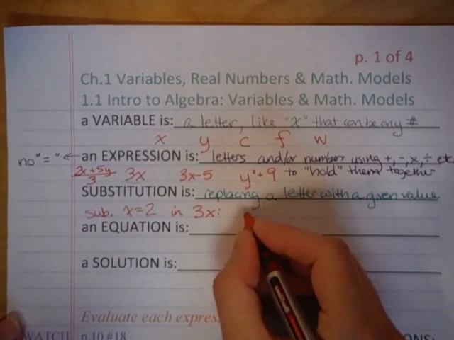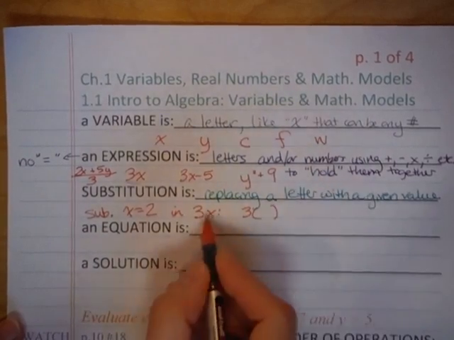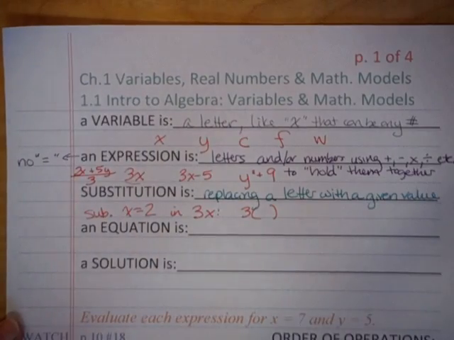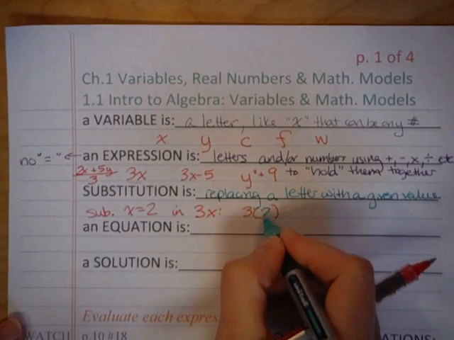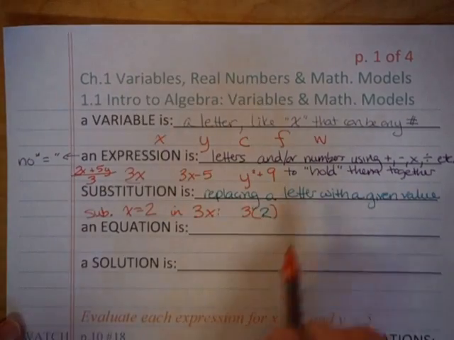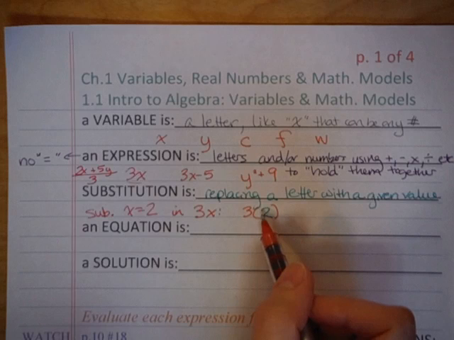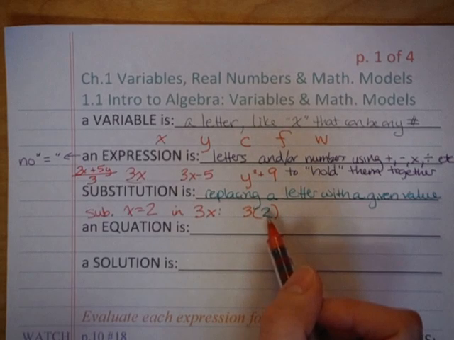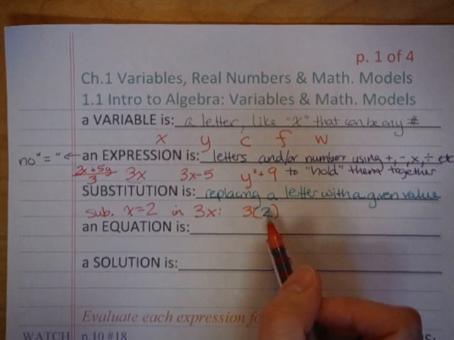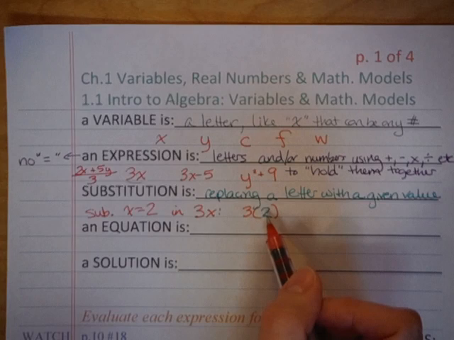What that looks like is it becomes 3 times whatever that x equals, and you're going to put a 2 in there instead of the x. Now, I really am a promoter of using different colors. The reason why is because I'm a very visual learner. One of the things I'll stress to you this term is to really investigate what kind of learner, what kind of student you are, how you best learn.